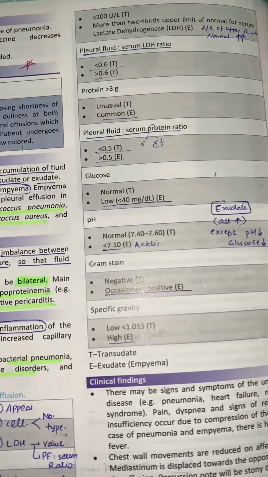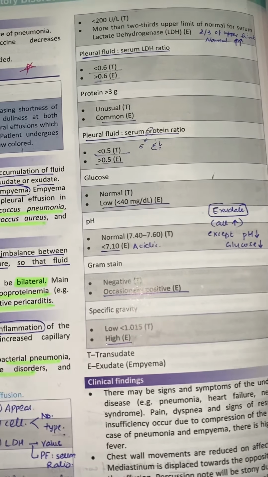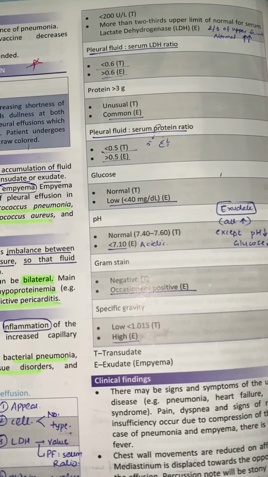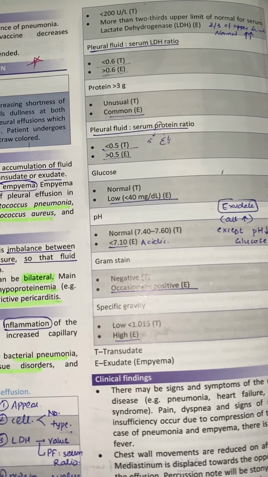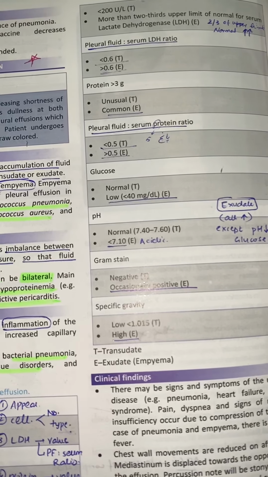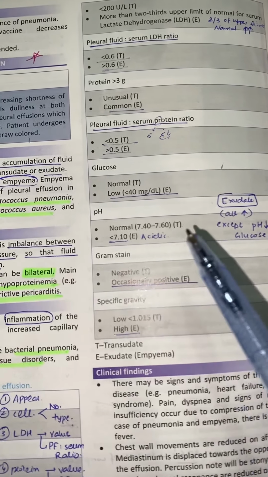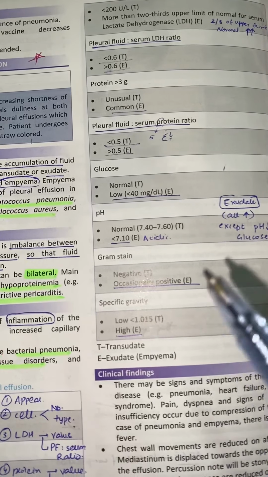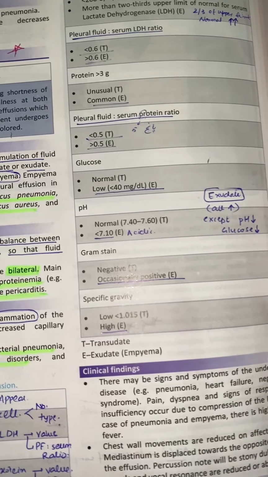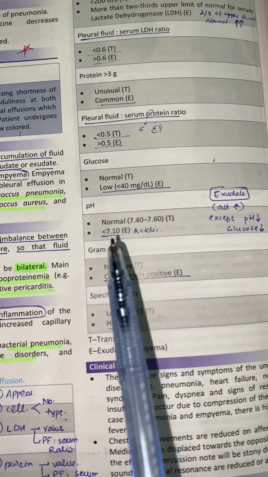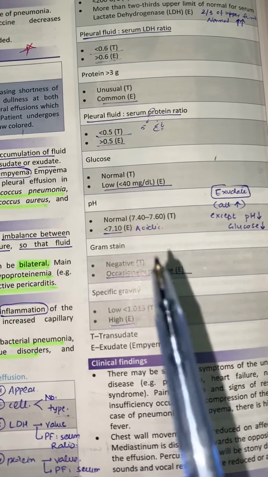Now from L we have done, then the mnemonic P. First P is proteins, and we know that proteins are more in exudate, less in transudate. The second P is the pleural fluid to serum protein ratio, and third is pH. We know that pH and glucose are the two major parameters that are less in exudate, otherwise all are increased in exudate. So pH will be less in exudate, normal in transudate.